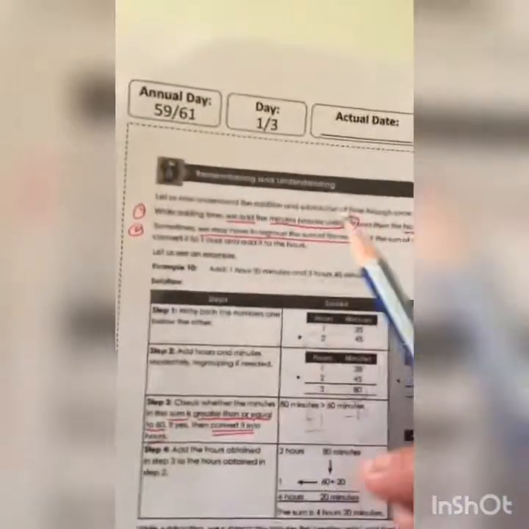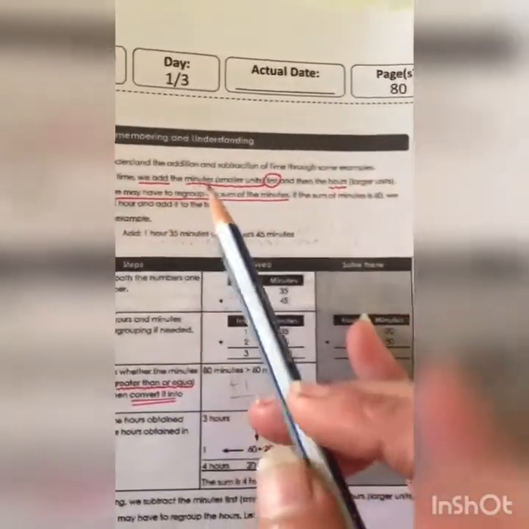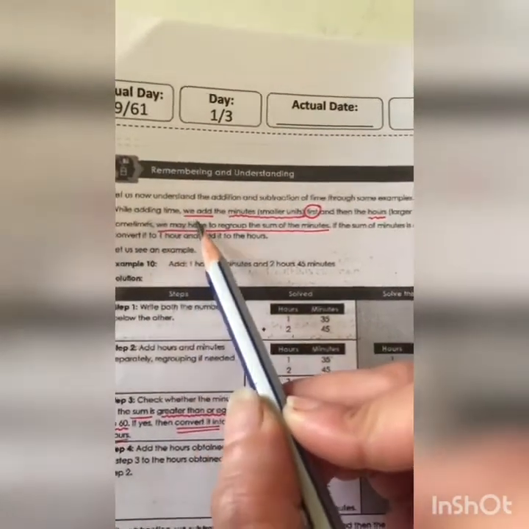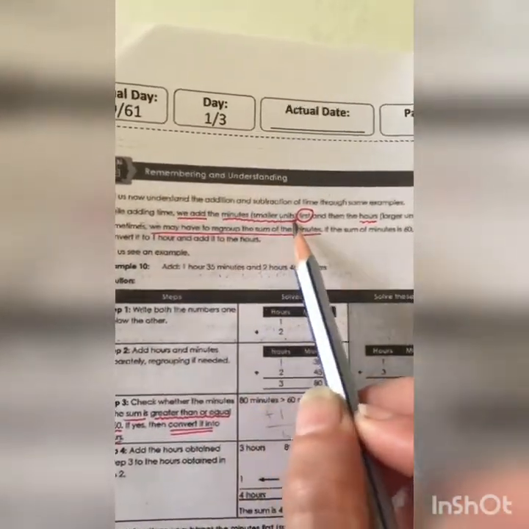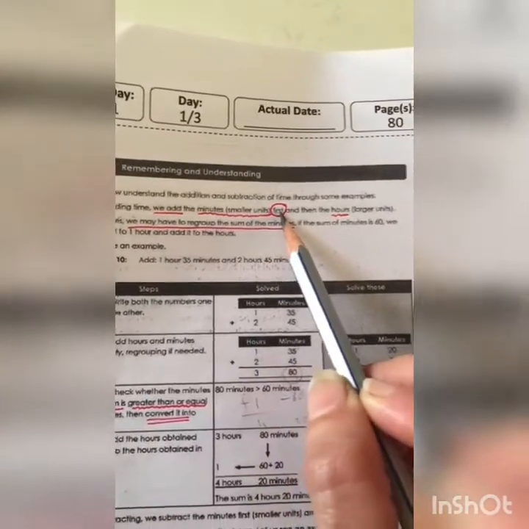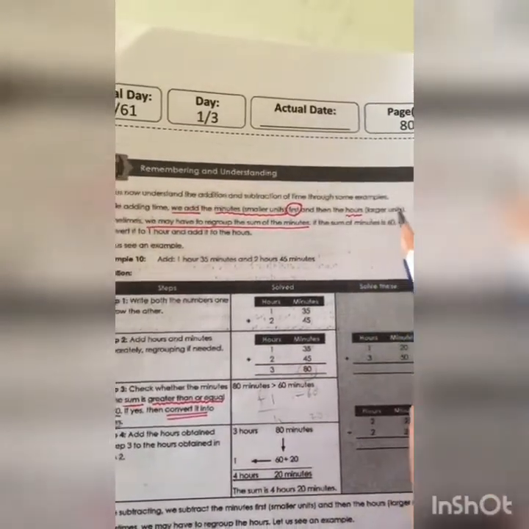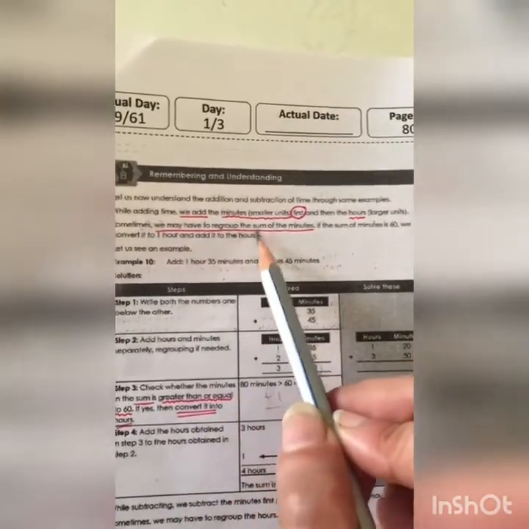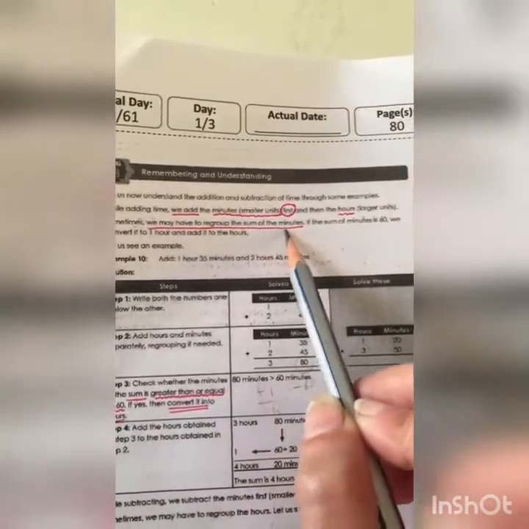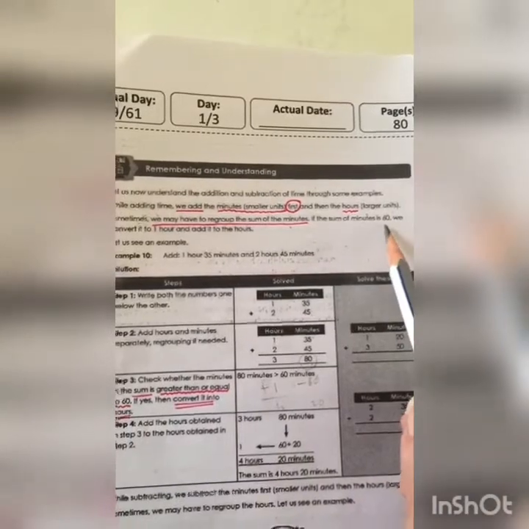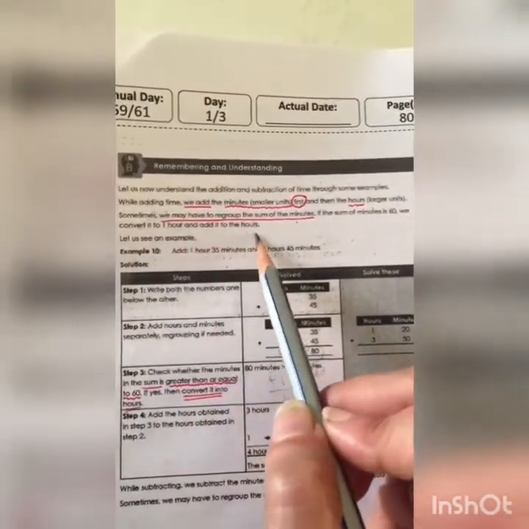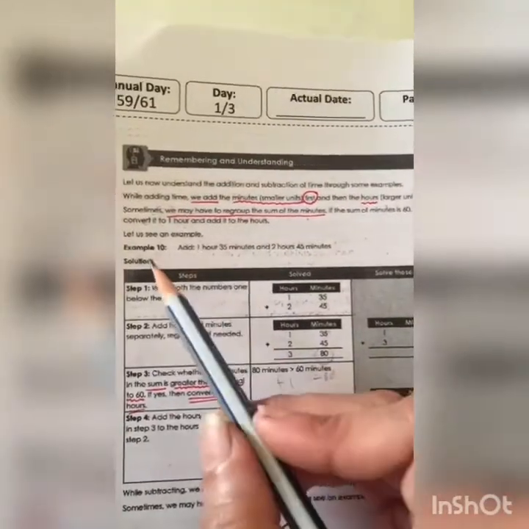Now the next important part, we'll be doing addition and subtraction. While adding time, we add minutes, the smaller unit, first, and then hours, the larger unit. Sometimes we may have to regroup the sum of the minutes. If the sum of the minutes is 60, we convert it to an hour and add it to the hours. We'll see one example here.